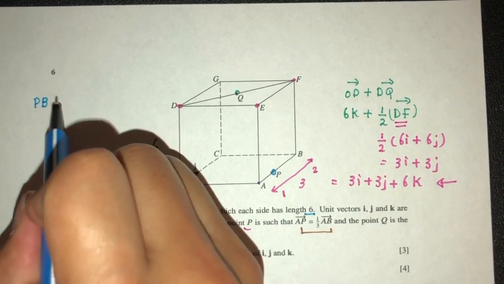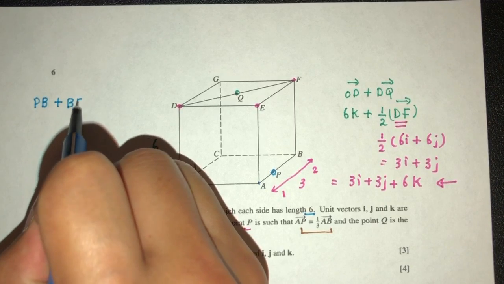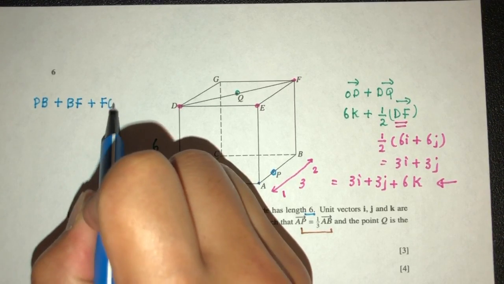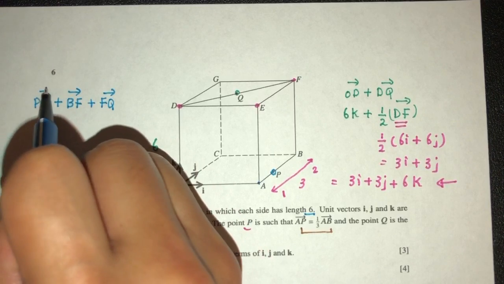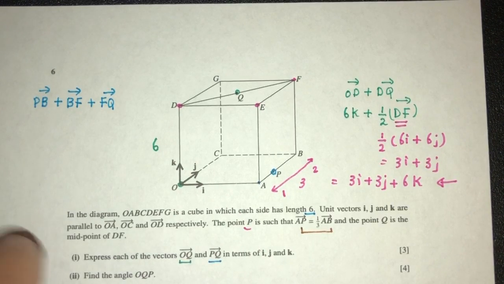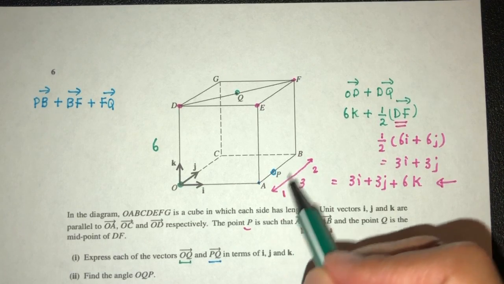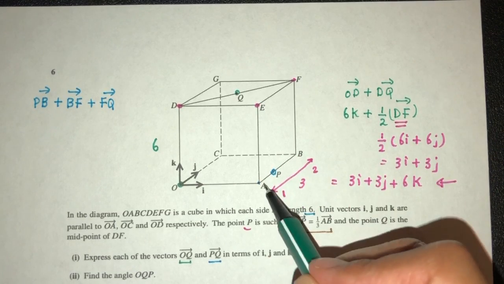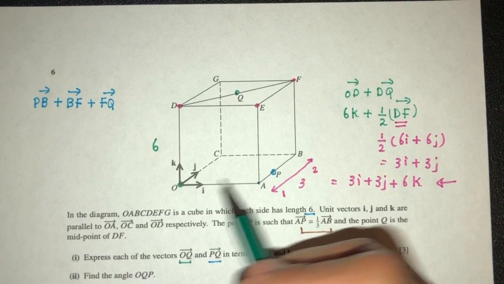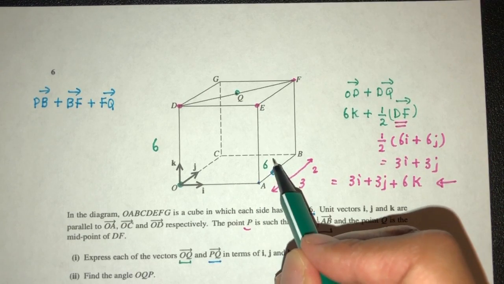P going to B, and then B going to F, F going to Q. Okay, so we have this route we can use to go to Q. Now PB, we understand that AB is what? The value of AB, it's 6, right? The length is 6, the whole thing is in this direction, that will be 6j.